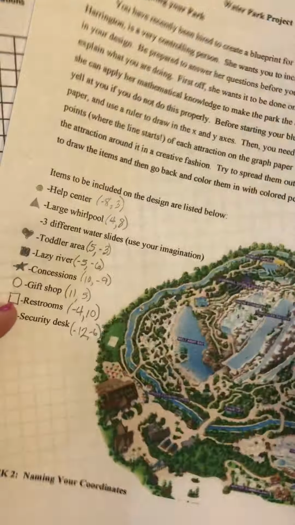Remember, for our ordered pairs, we have our X and then our Y value. When we find those ordered pairs, remember we have to go left or right first from the middle, from 0, 0, and then we move up and down to get to that point. So for the first one, the help center, I have here on my grid, this is my help center. If the middle of my graph is 0, 0, I need to figure out what is the ordered pair. To find the ordered pair, again, remember always go left or right first.